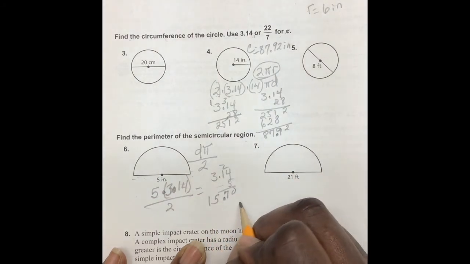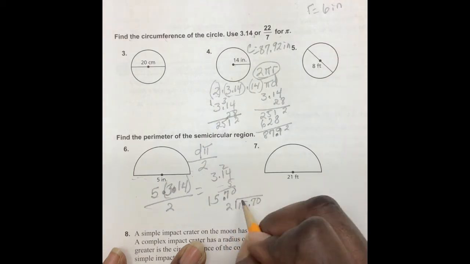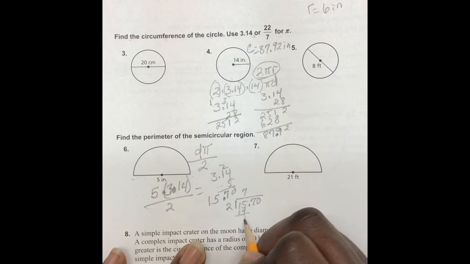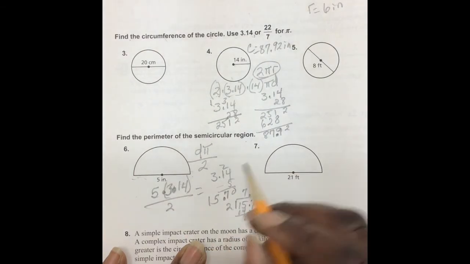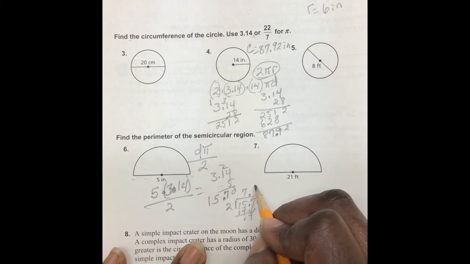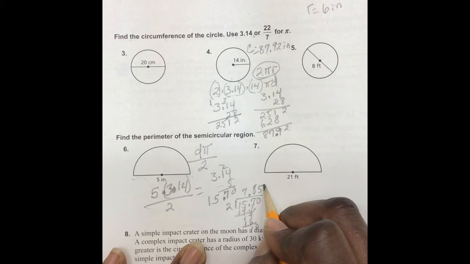So 15.70 divided by 2. 7, 14, 1. Bring down the 7. That would be 8, which would give me 16, and 0, and that would be 5. Okay?